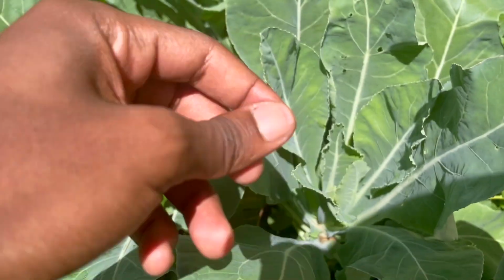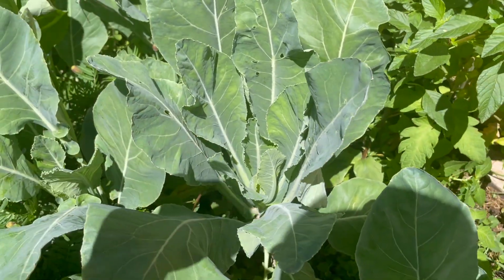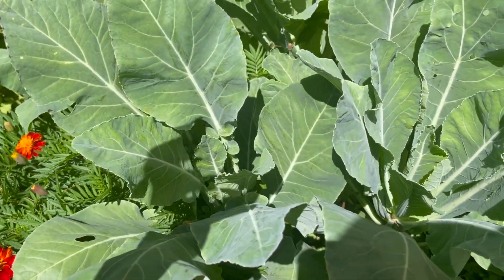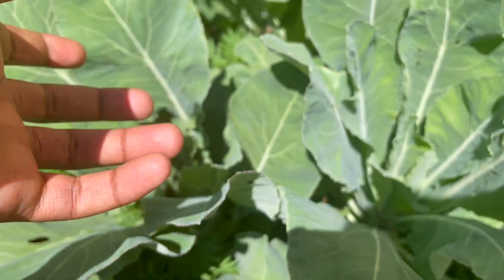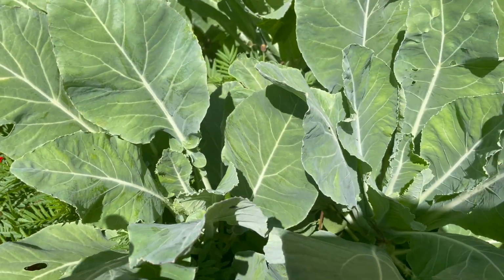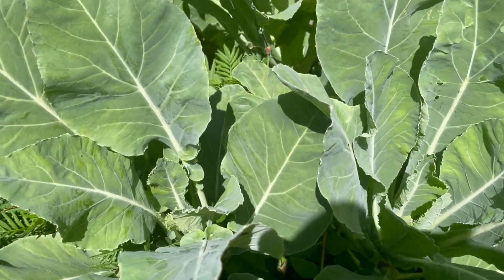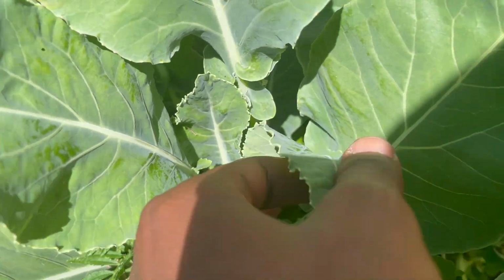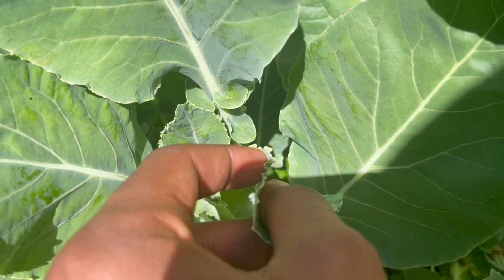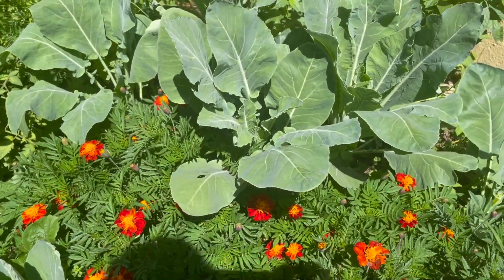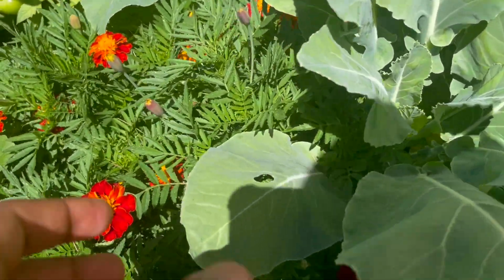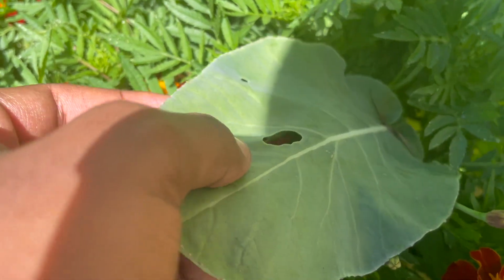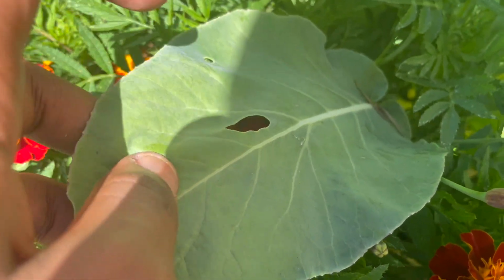You can literally just rub them off, or you can get water, a hose, and just spray the leaves with water, right? And so usually they are inside the leaves, and they'll cause the leaves to do this, right? And then the next thing is, you see cabbage worms, right? So you see here, this is what cabbage worms do.